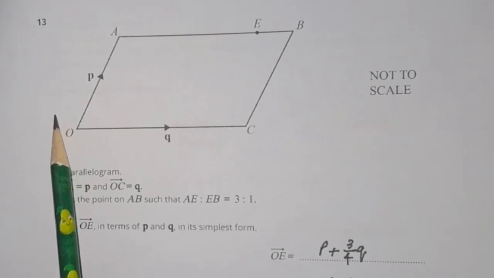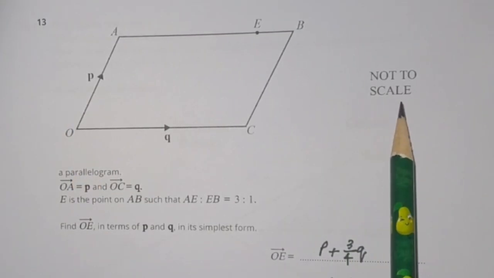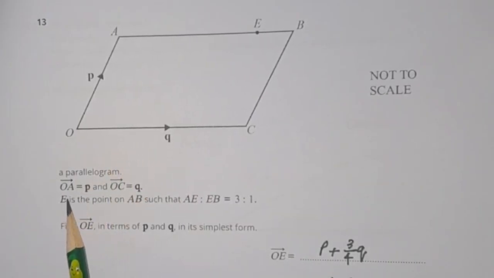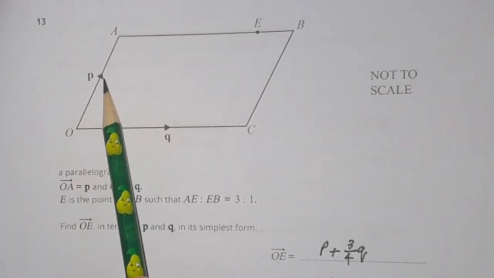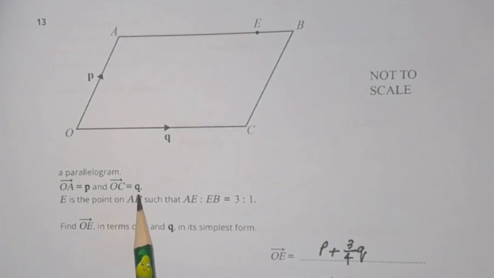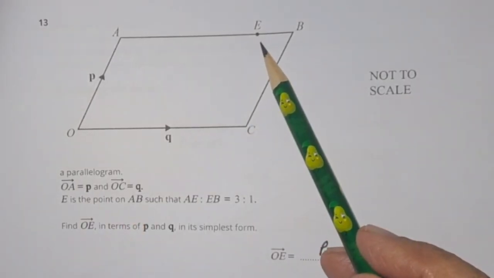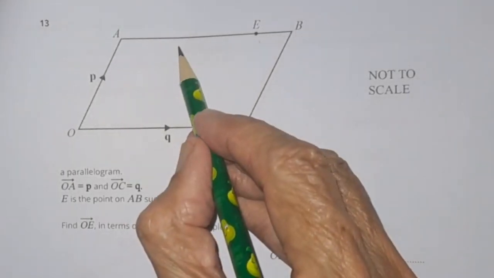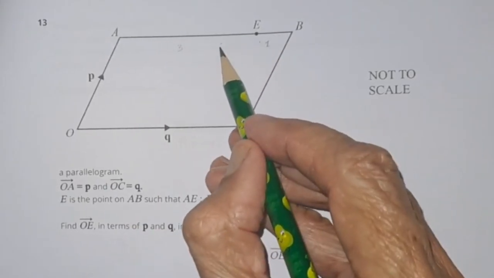Question 13 is about vectors. The diagram is not to scale. It says a parallelogram. Vector OA is equal to P, and OC is equal to Q. E is the point on AB such that AE is to EB is 3:1.